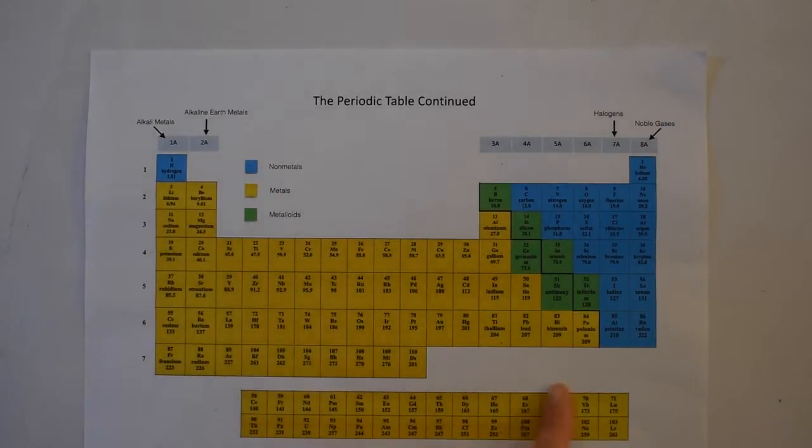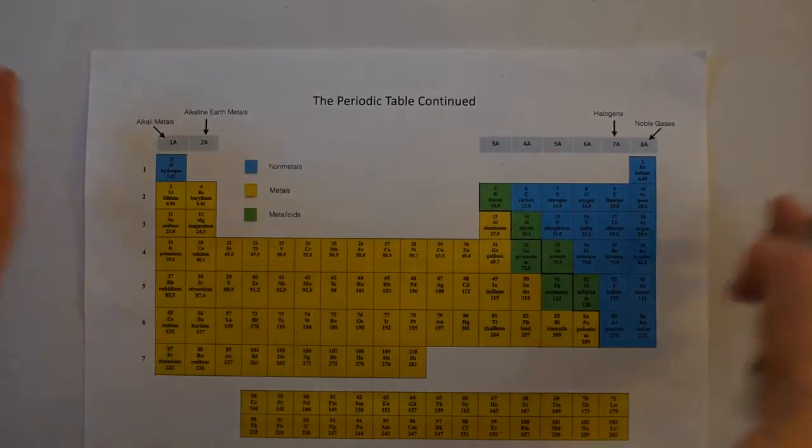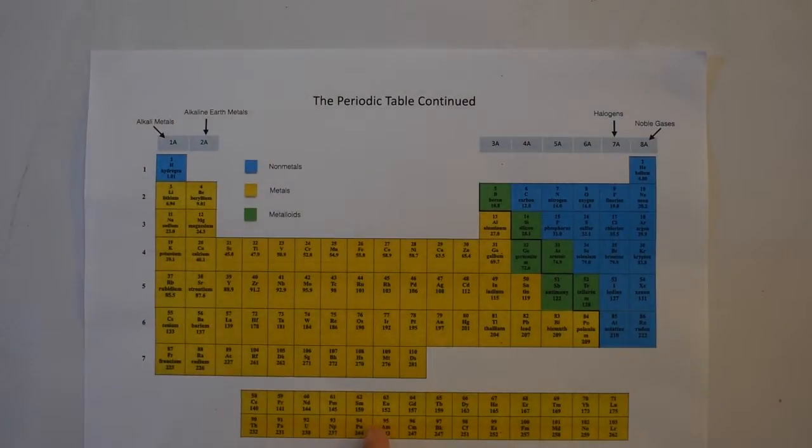And then we have our inner transition metals pulled out at the bottom, pulled out from here. Okay. If we had these up here in the periodic table, our periodic table would be very wide and wouldn't fit very nicely on a sheet of paper. So those are pulled down here.